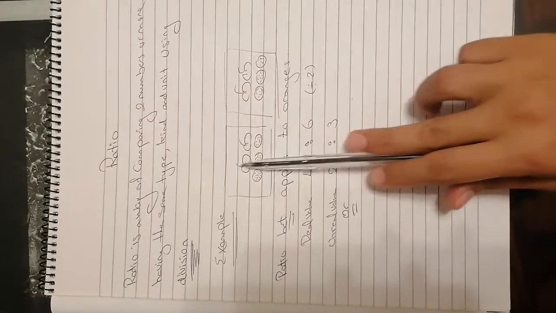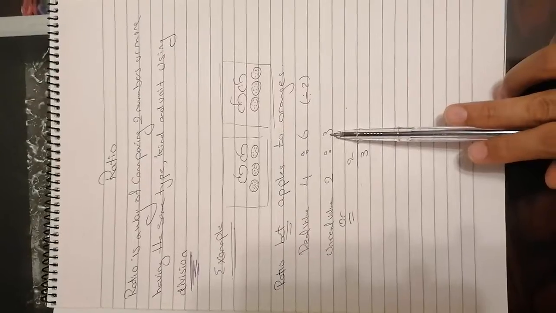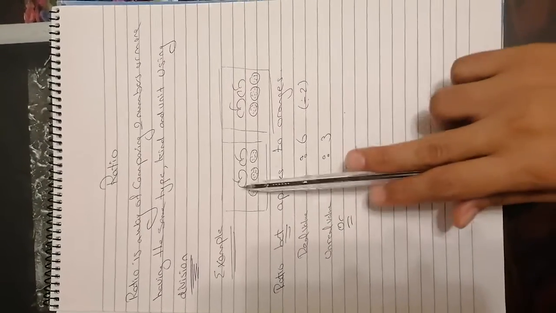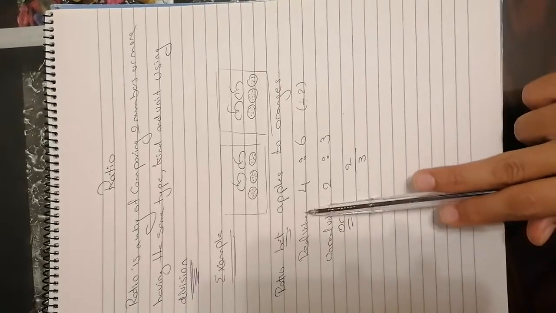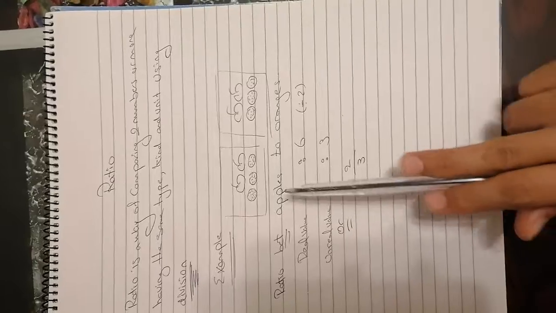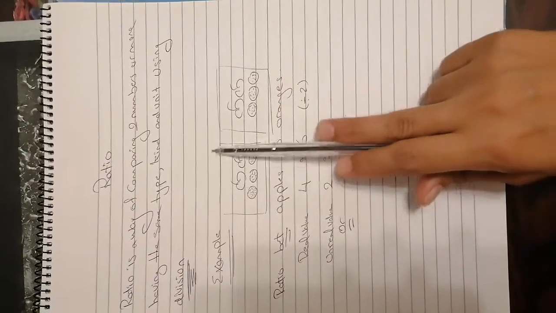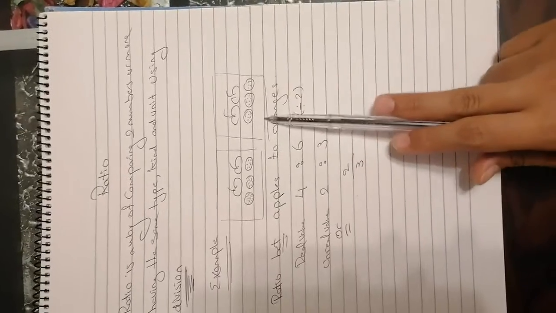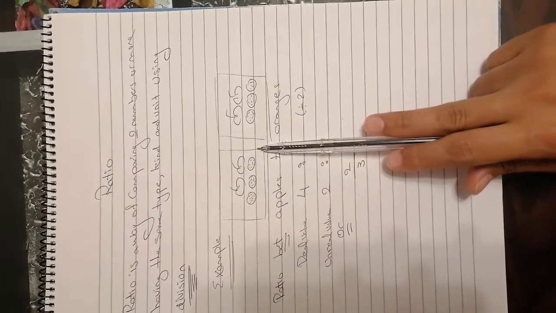If you look here, do I have only 2 apples and 3 oranges? No. I have 4 apples and 6 oranges. But this is the real value. The ratio is unreal value. That means for every 2 apples, I have 3 oranges. If you make 2 groups in this way, you will find that every 2 apples have 3 oranges. So this is the ratio.